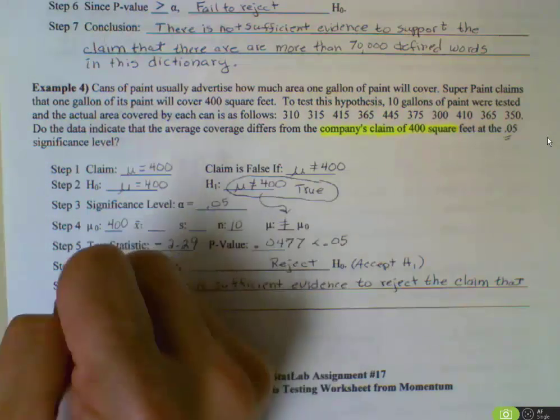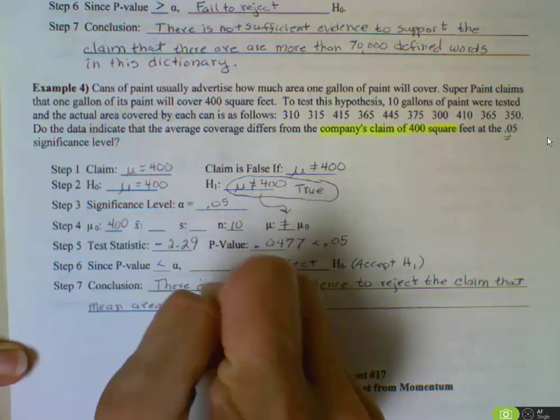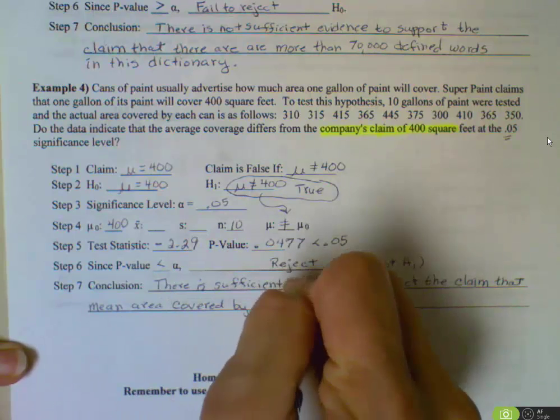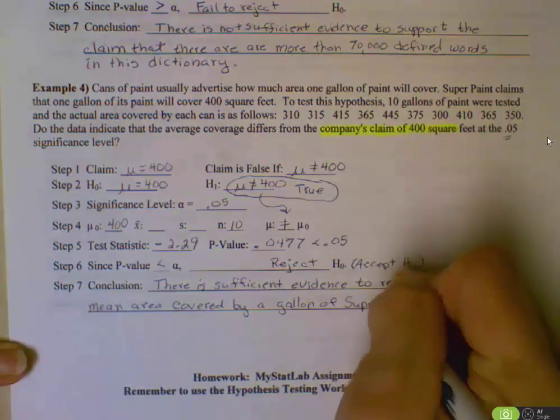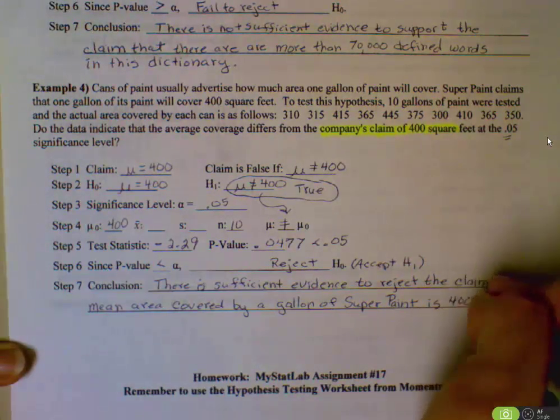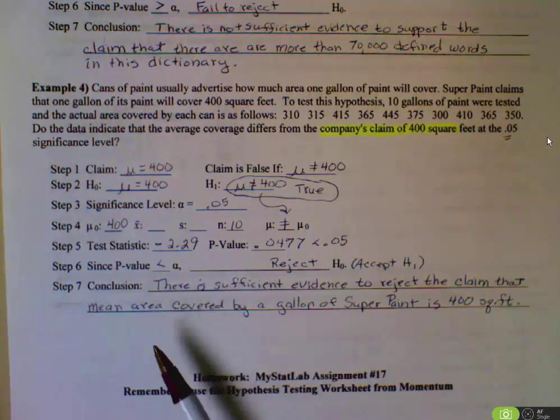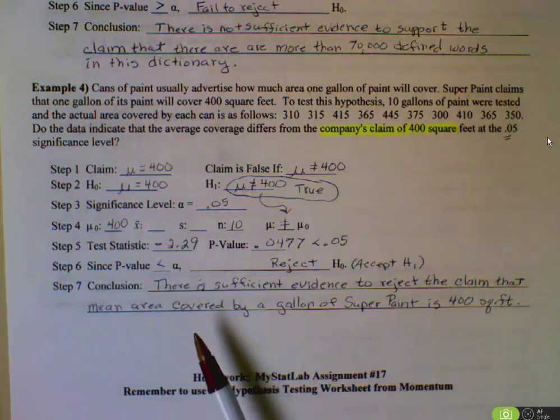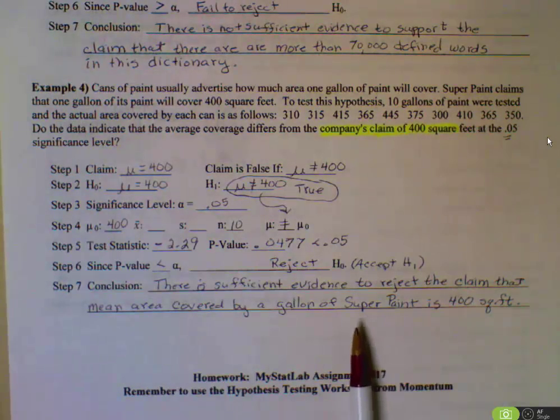I've rejected the claim that the mean area covered by a gallon of super paint is 400 square feet. I'm not saying whether it's more than 400 or less than 400. That's not part of my test. I just proved that the mean area is not 400. It's something else. So they need to change their claim.